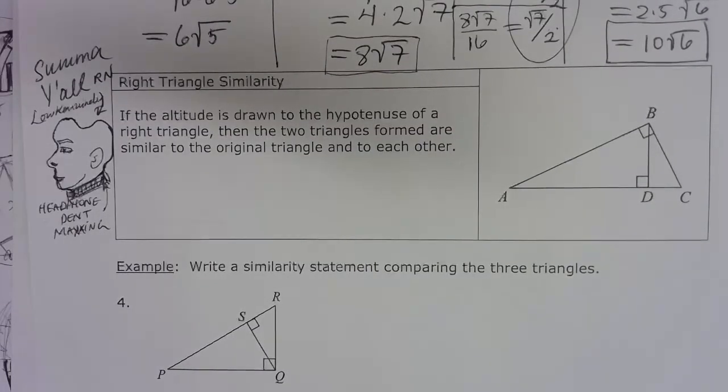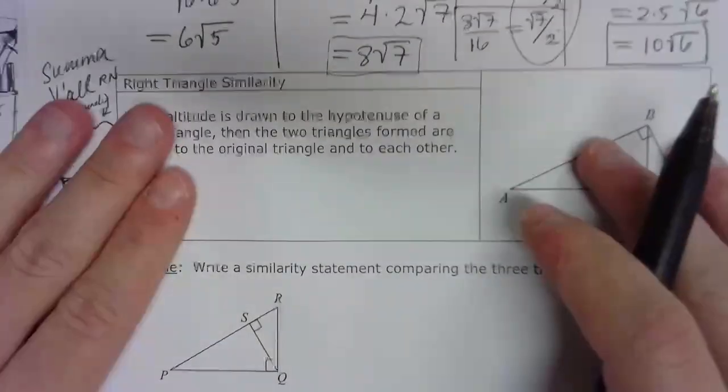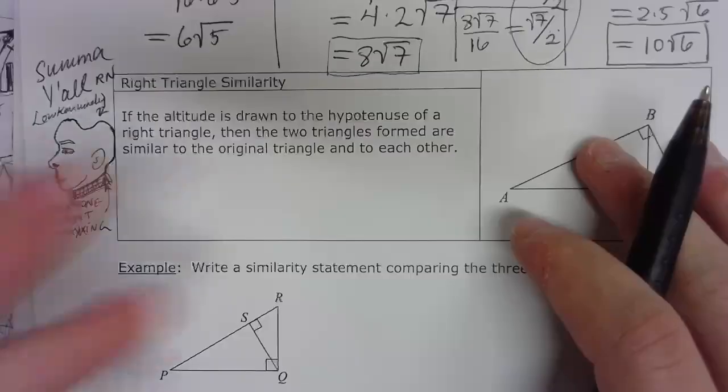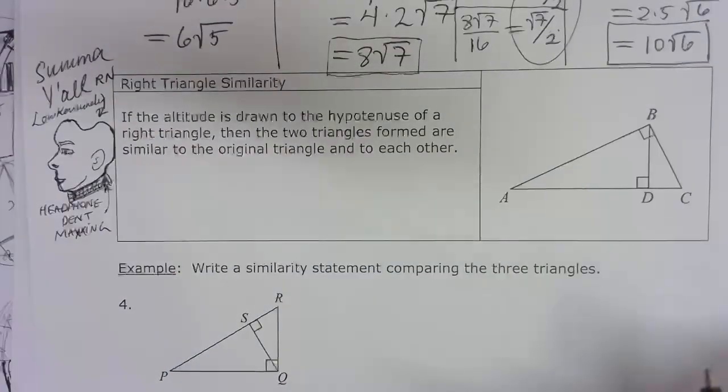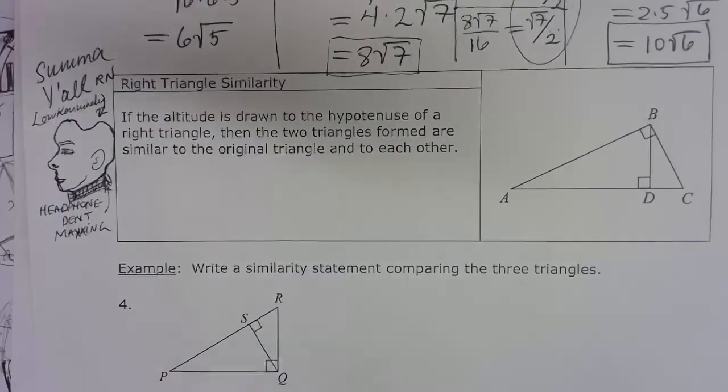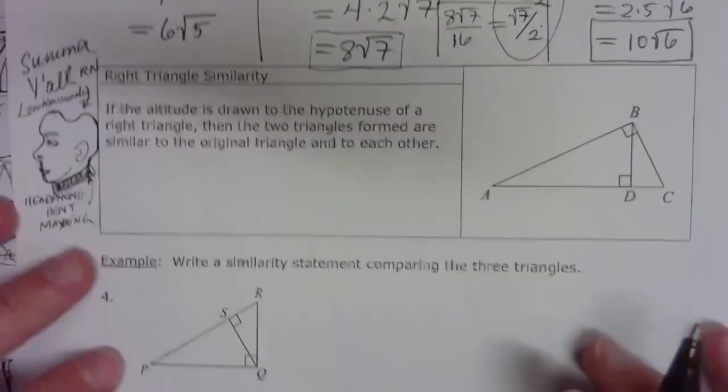The good news is, guys, I swear we are so close. We are so close. Next time, when we come back on Monday, on Tuesday for B-Day kids, Wednesday for A-Day kids, if you're in honors, we're going to take triangles and murder them forever. That's right. We're going to learn this thing called trigonometry. That's going to make this all trivial, which means like really, really easy.